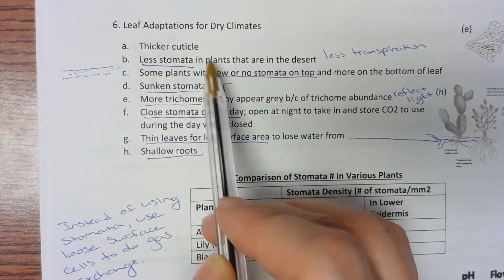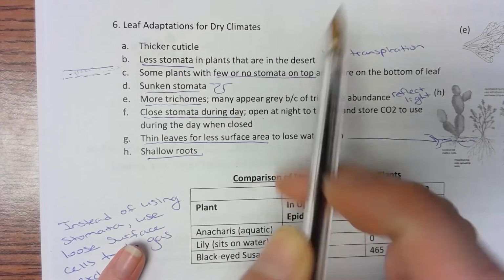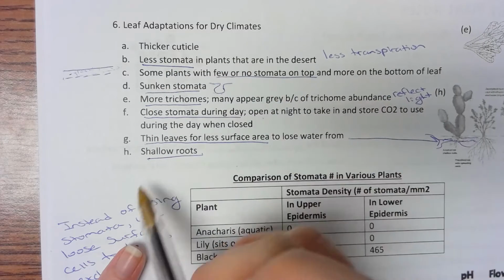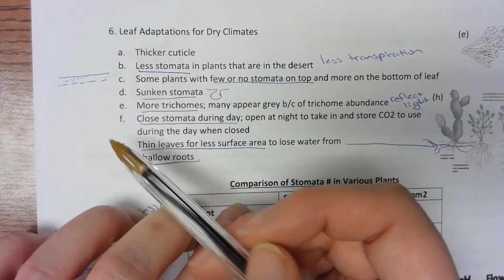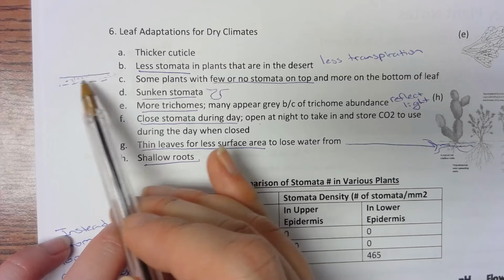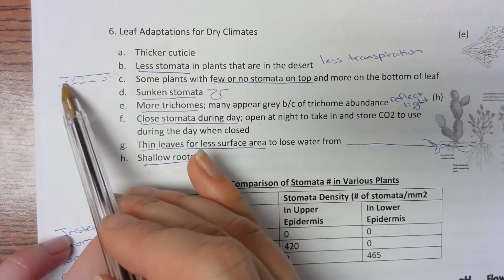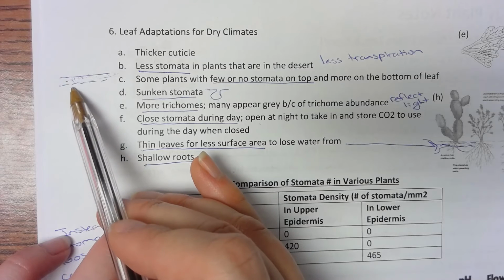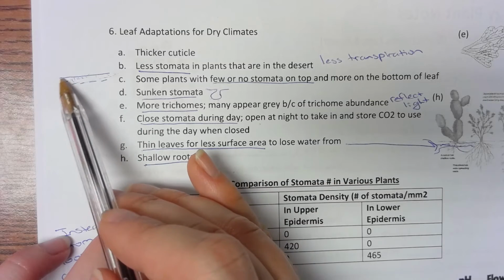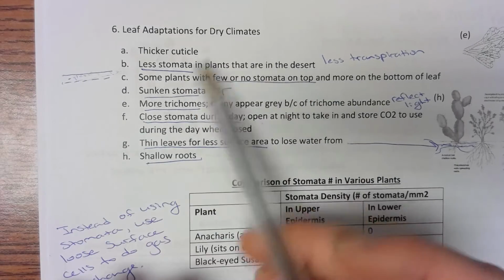Less stomata in plants that are in the desert, so less stomata means less transpiration leaving. Some plants have fewer or no stomata on the top and more on the bottom. If this is your leaf, your two layers, upper and lower layer, gas rises. So if you just have holes on the bottom, any of the water that's trying to evaporate is going to have a harder time, because gas rises. So that makes sense that there would be fewer or no stomata on the top in dry climates.